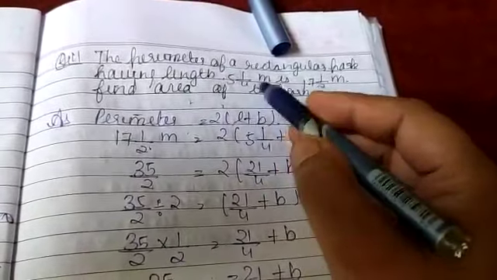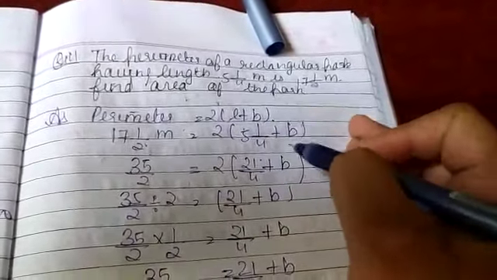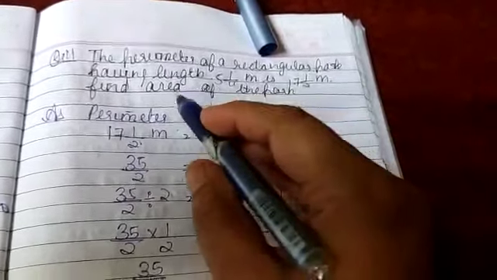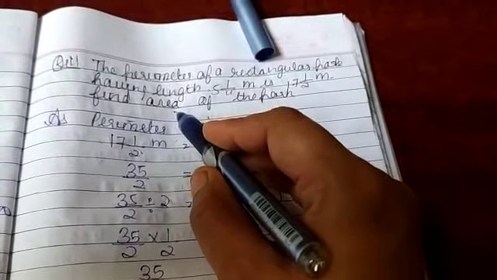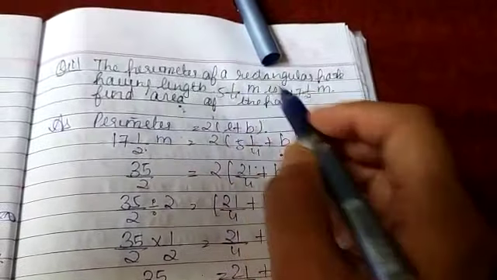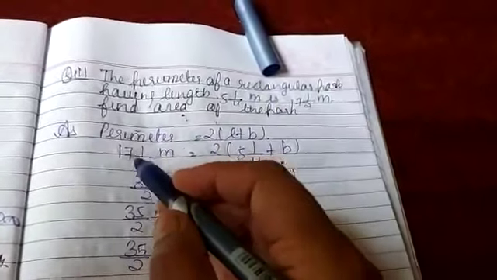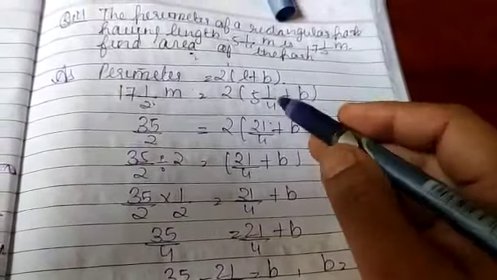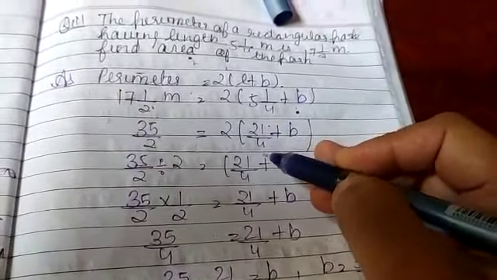And length is given to you as 5 and 1 upon 4, and breadth you have to calculate. First you have to calculate breadth. Why? Because you have to calculate its area, and area is equal to length into breadth, and we have only length, so we have to calculate its breadth. So 17 and 1 upon 2 can be written as 35 upon 2, and 5 and 1 upon 4 can be written as 21 upon 4.